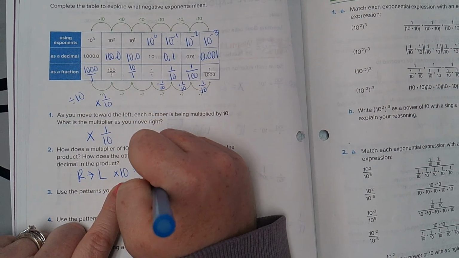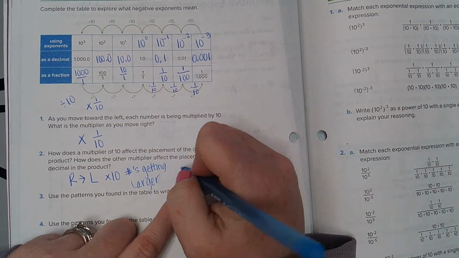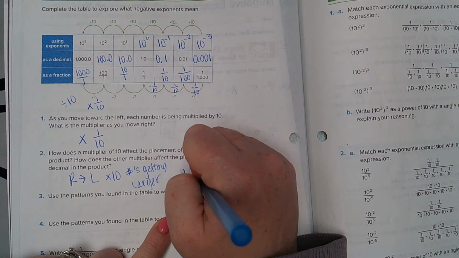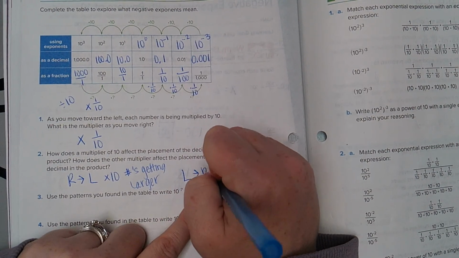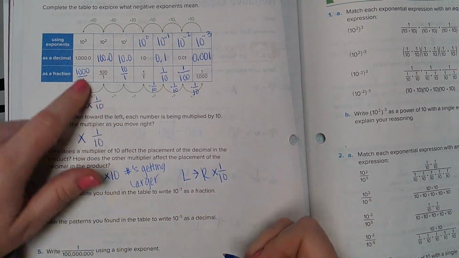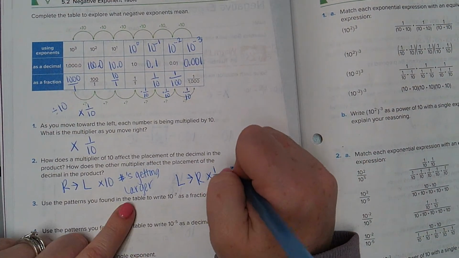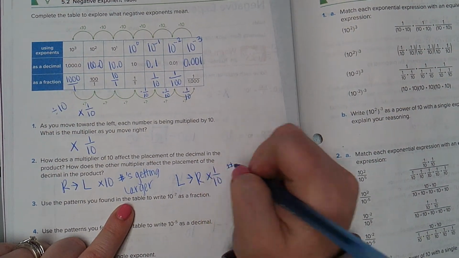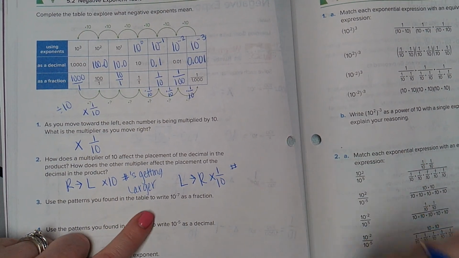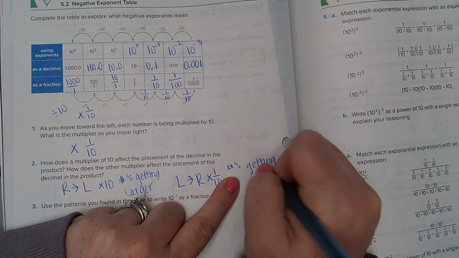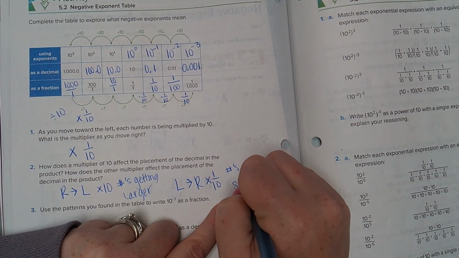Numbers getting larger. Well, when we went left to right, our multiplier was 1/10. What happened to our decimals here? Well, the opposite of multiplying by 10 is multiplying by 1/10. So our numbers are getting smaller. Numbers getting smaller.